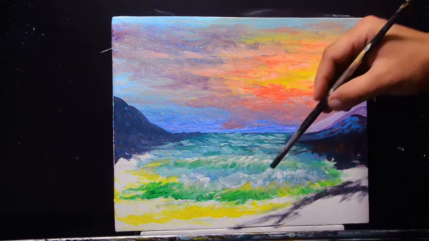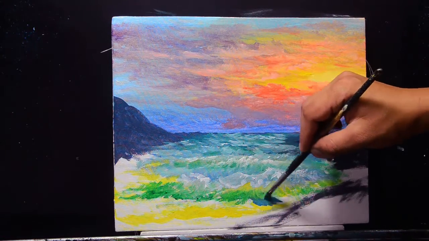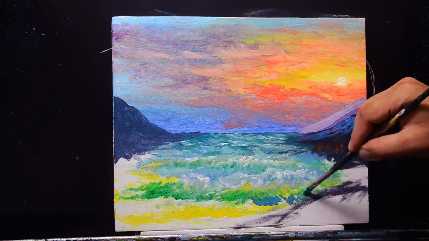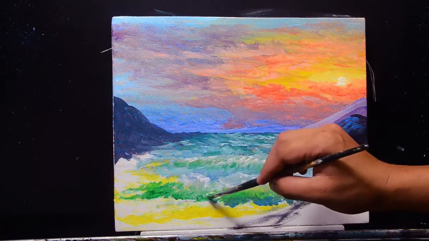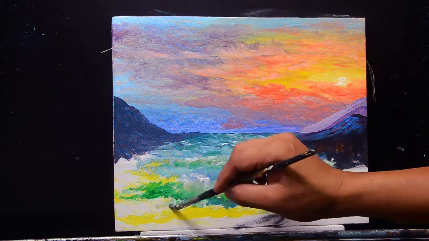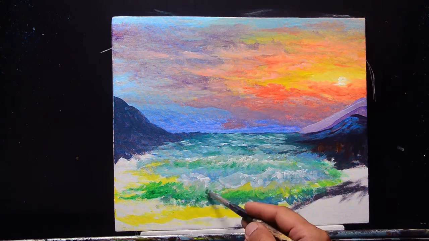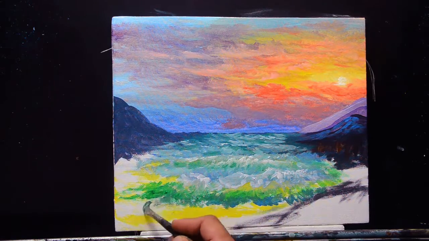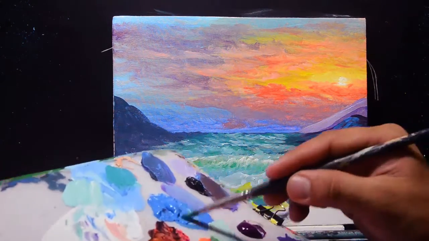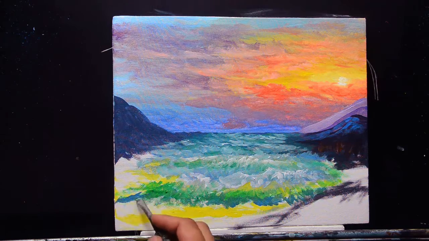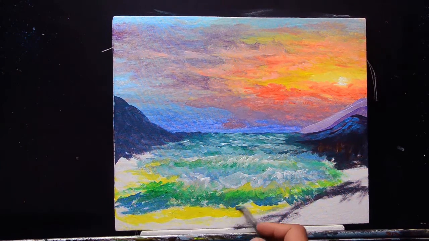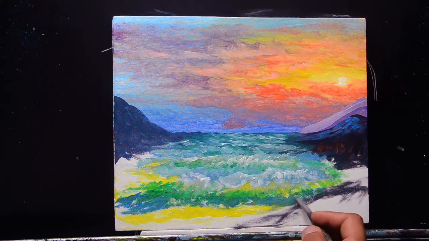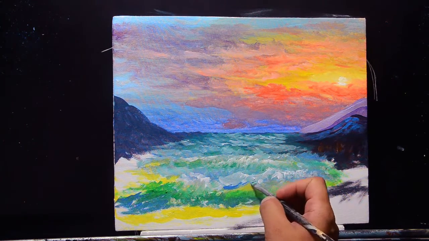Going to add also the cobalt blue here. Just selecting also the area. Just observe what I did here or what I do. First, going down to this water. What color that I put or that I paint here. Just observe that because that's very important. In the cobalt blue here.